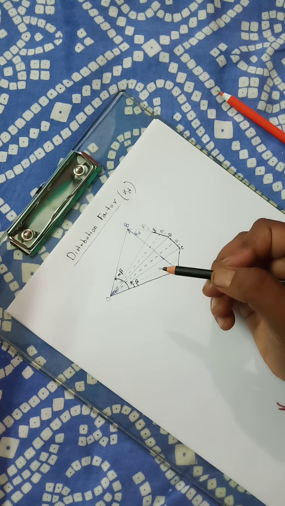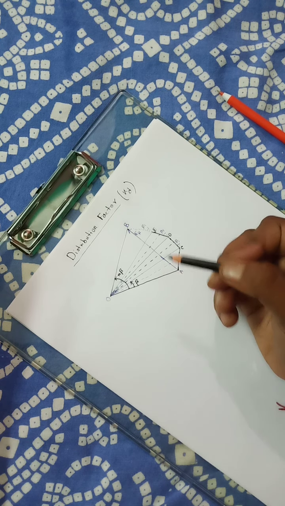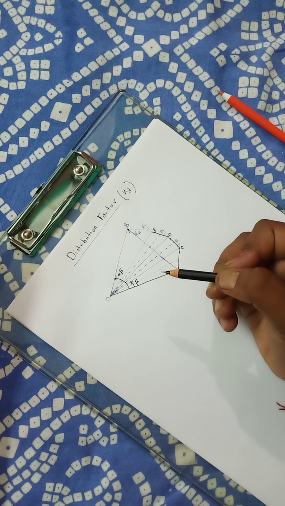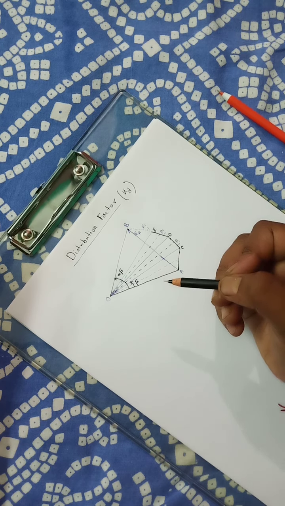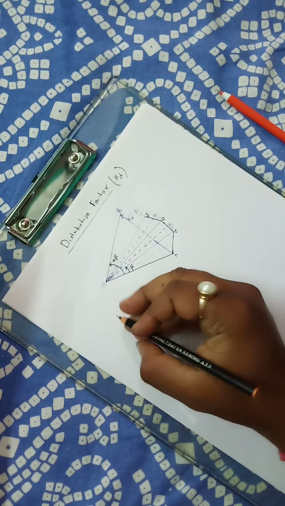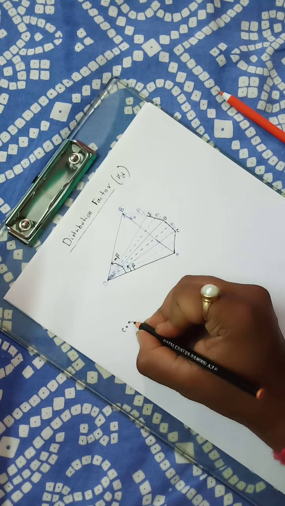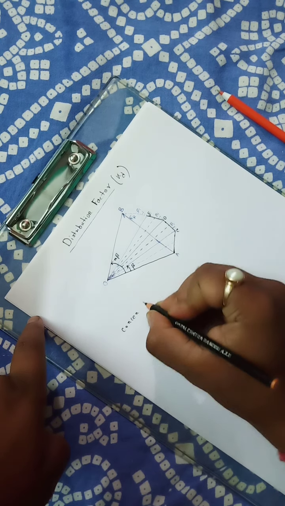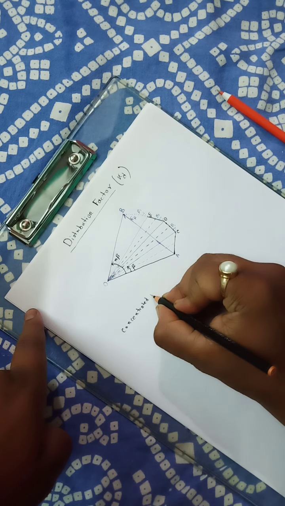As we did previously with the pitch factor, where we saw short pitch and full pitch, here also we have the concentrated winding. So the first thing we have to know is the concentrated winding.